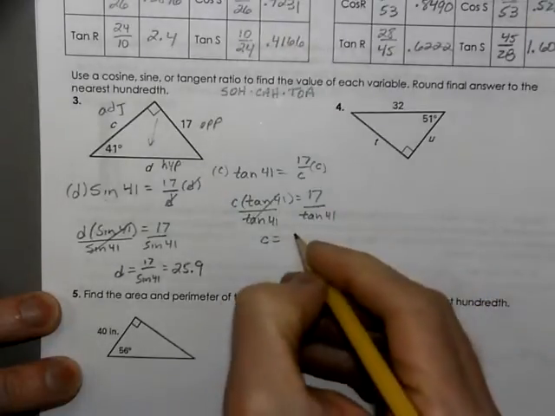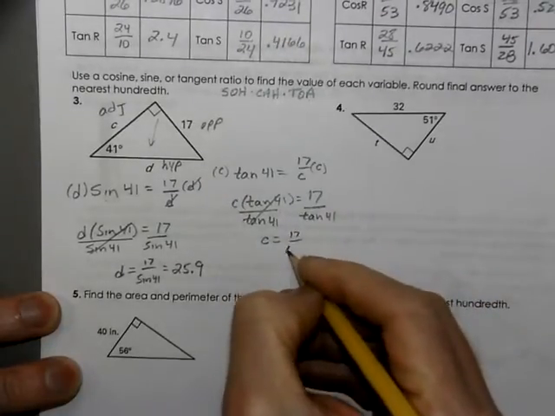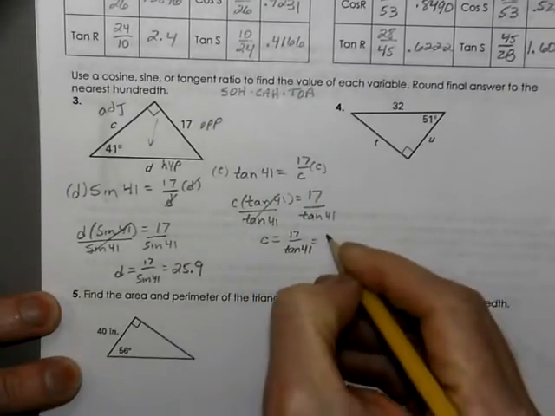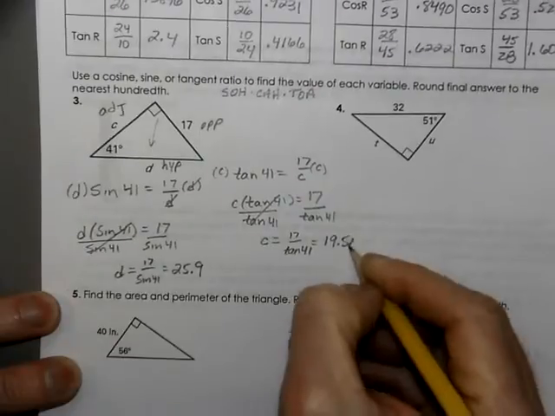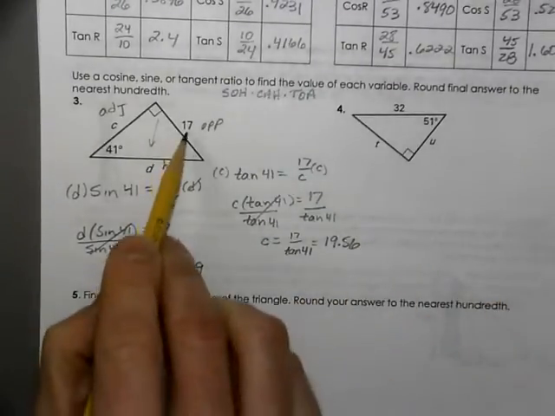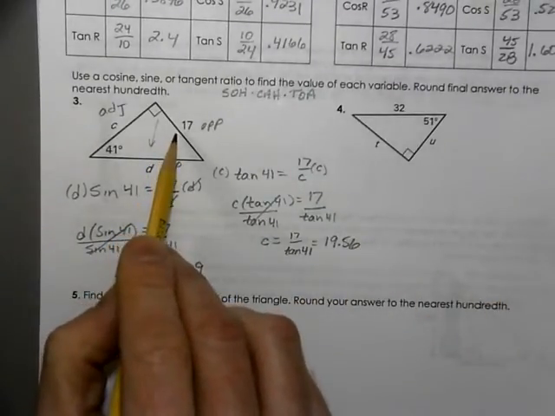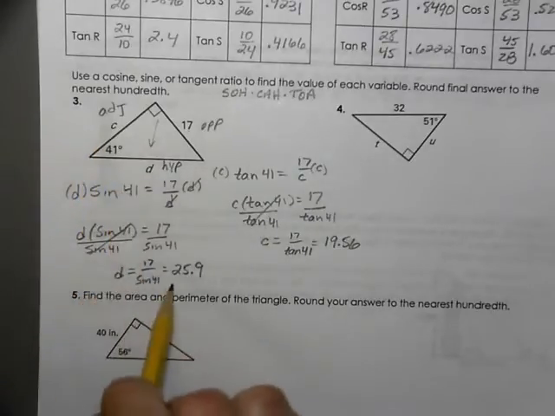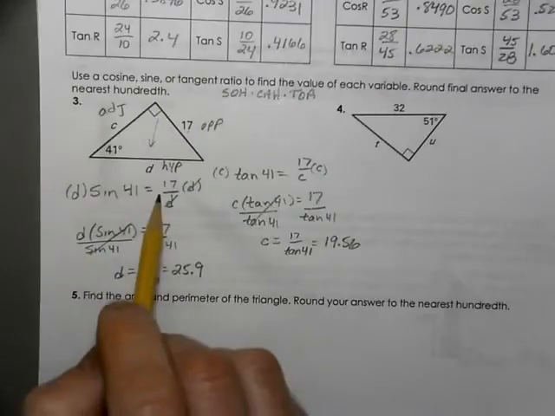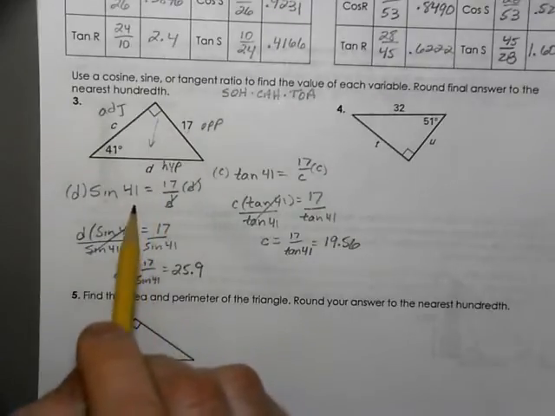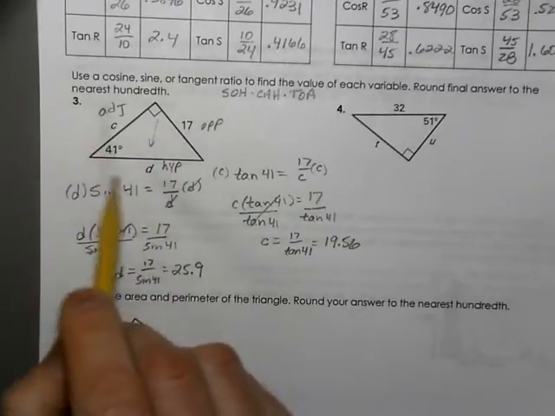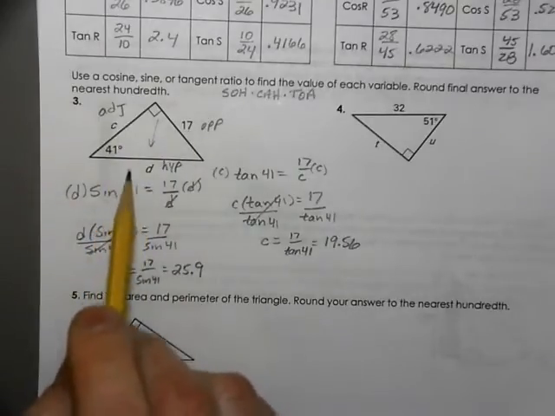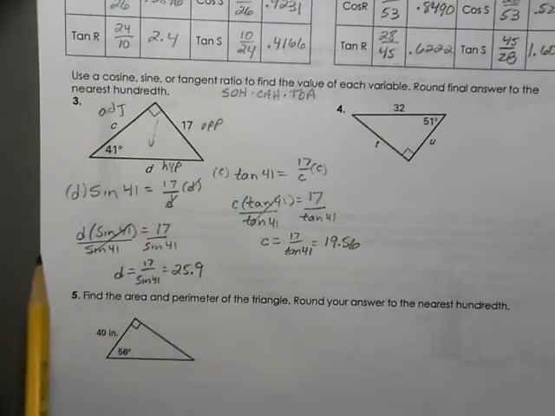And when we do that, we're going to get 17 over tangent of 41, which comes out to be 19.56. So we have a leg of 17, we have a leg of 19.56, and we have a hypotenuse of 25.9. That seems reasonable because the hypotenuse is the longest side. You always want to check your work to be sure that some of those easy facts are taken care of.